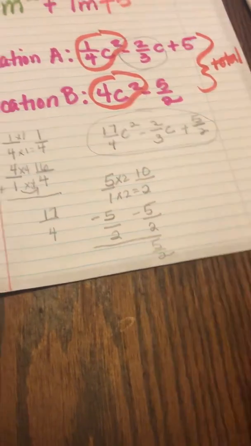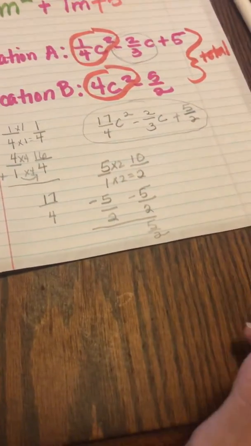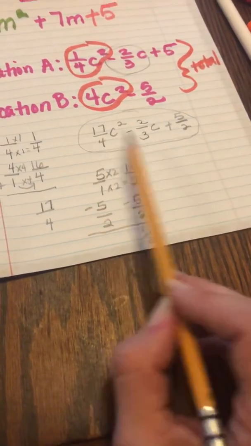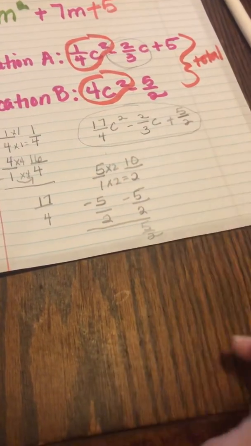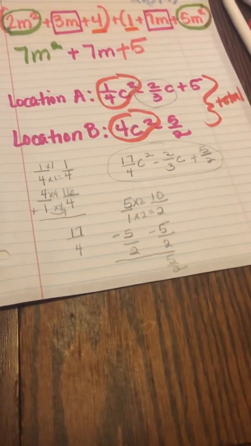A little bit more work because there's fractions involved. And again, I know most of you like to turn everything into decimals and work from there. You should get the same answer either way. But just once you get your decimals, make sure you convert it back to the improper fractions, because that's what the answer choices look like. Okay, hopefully that helps.